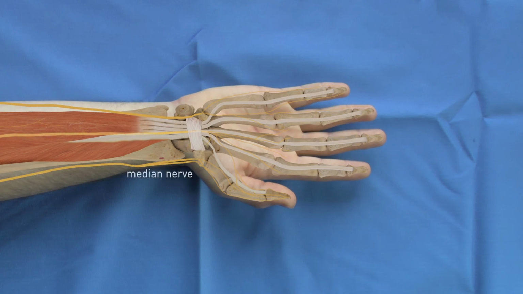The median nerve runs through the carpal tunnel along with the 9 flexor tendons previously seen. Compression of this nerve occurs when the space inside the tunnel is reduced, a condition known as the carpal tunnel syndrome.